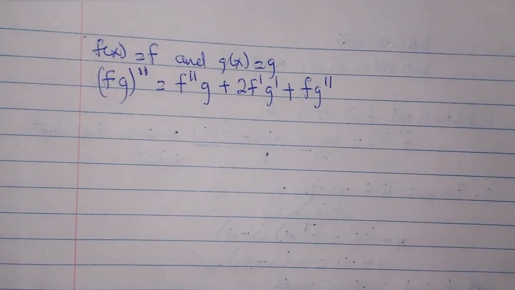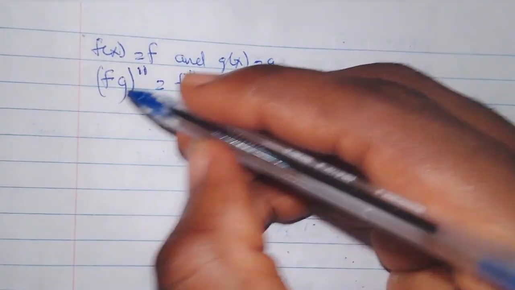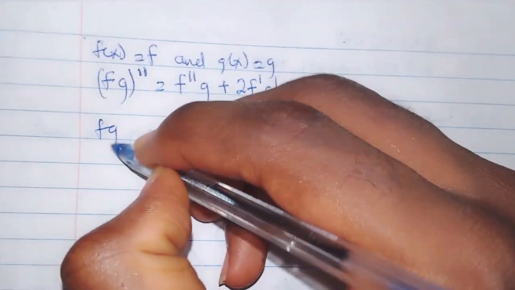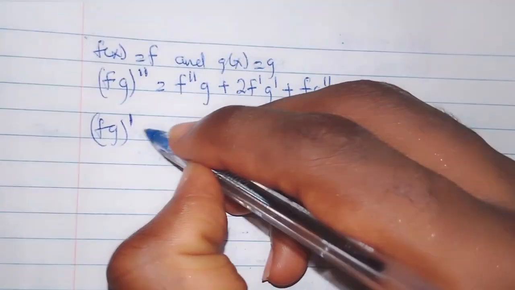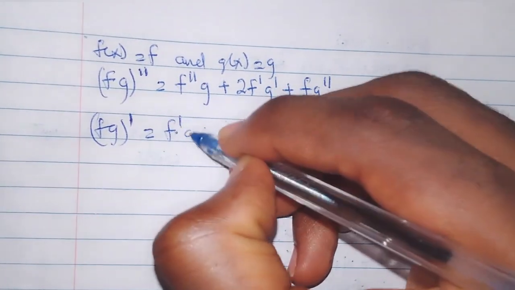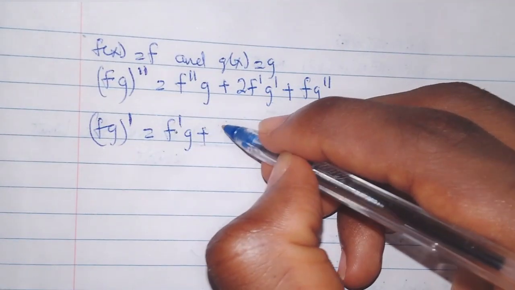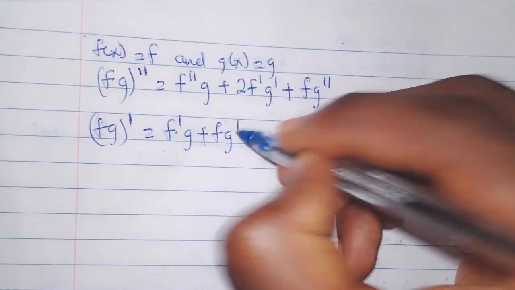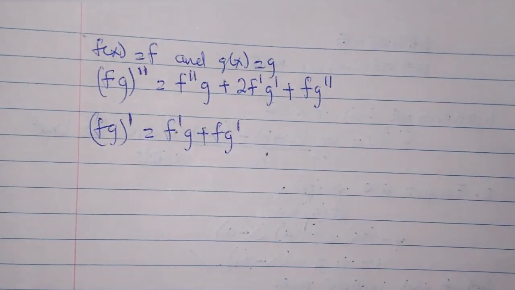Now let's prove this one. So we want to prove it. So we know that the first derivative of f g was equal to f prime multiplying g plus f multiplying g prime.